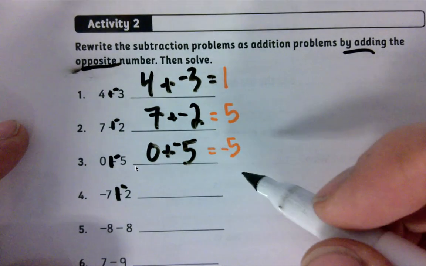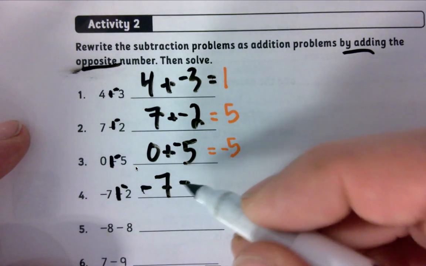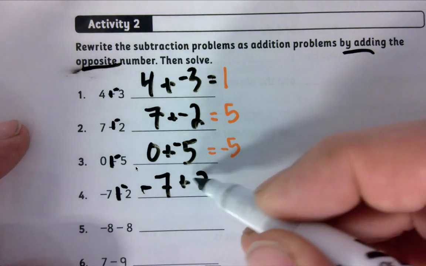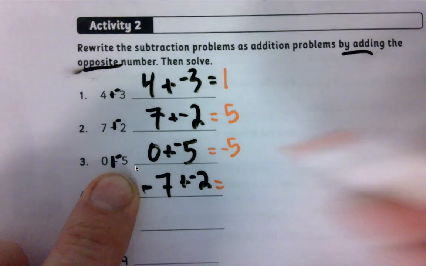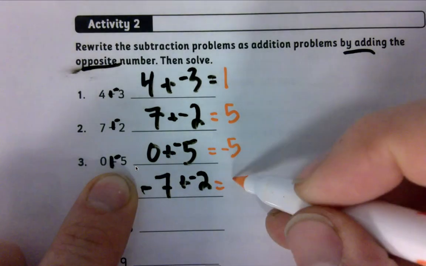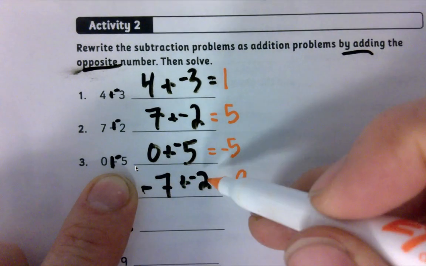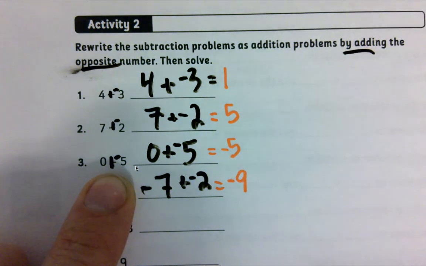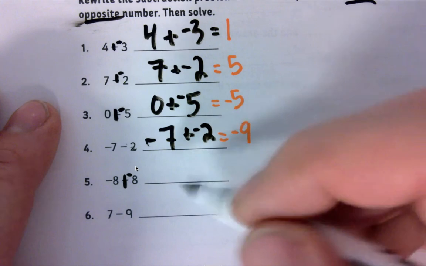A negative 7 plus a negative 2. Again, rewriting it and switching it. So instead of it being minus 2, we're going to add the opposite of a positive 2, which is a negative 2. They're both negatives, so add them together. You borrowed money, and borrowed money, you owe me more money. Owing Mr. Wall's money is a negative thing. Don't subtract, add the opposite.